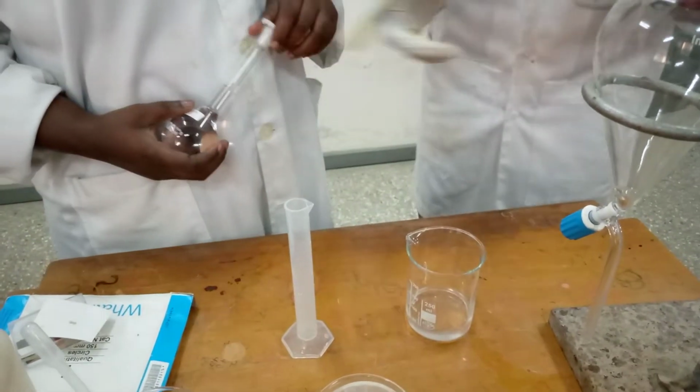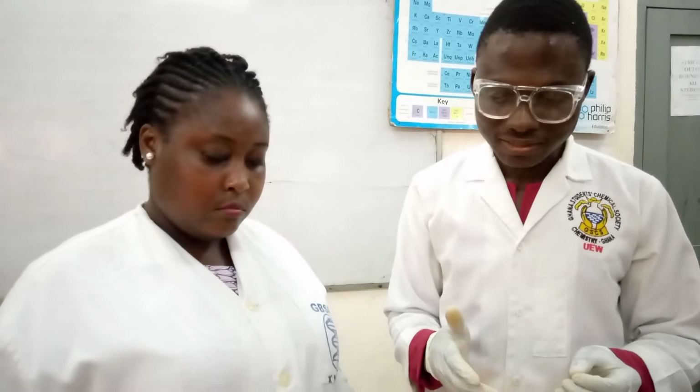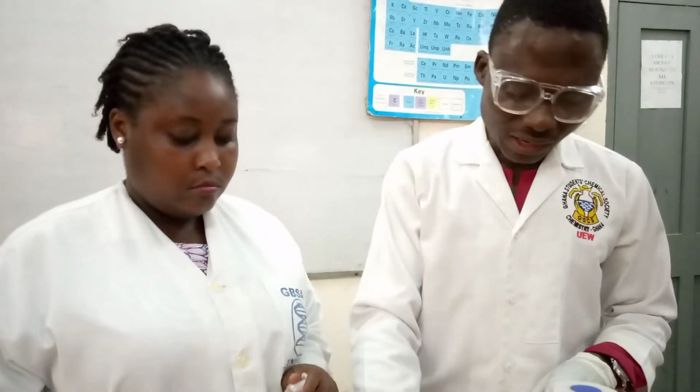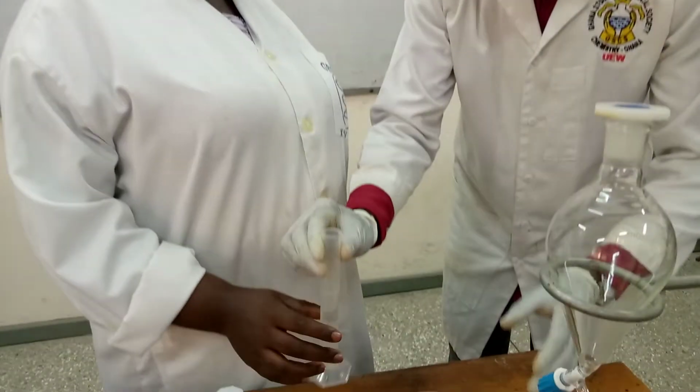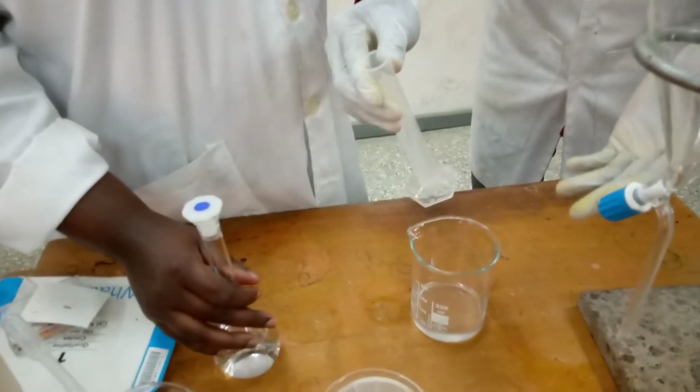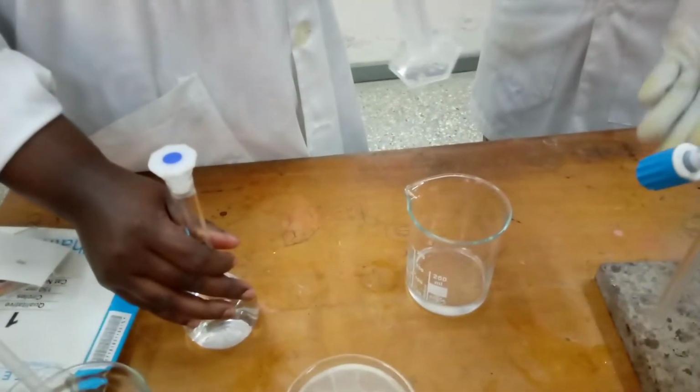As we are adding, we'll be testing with our universal litmus paper to make sure that it is acidic. The more it turns acidic, then it means that our aqueous layer has turned back to what? Benzoic acid. It's no more a salt of the benzoic acid, but it's now the benzoic acid itself. So madam has already measured small. So this is 20 ml of 3 molar HCl. So I'll just presume that for the first I can pour all. Yes.